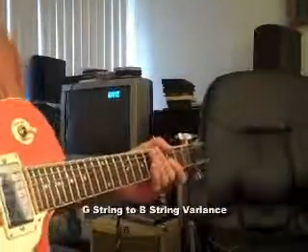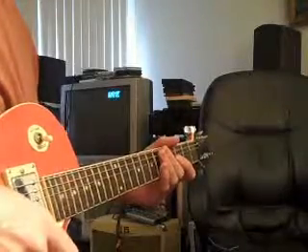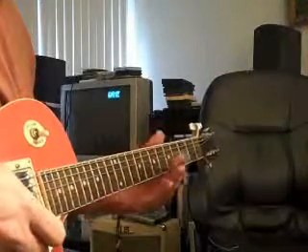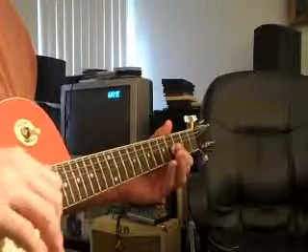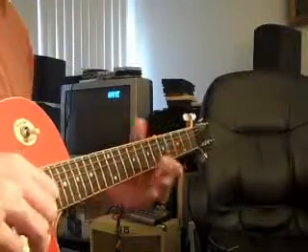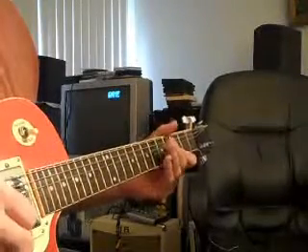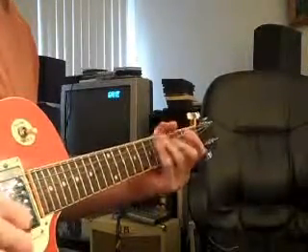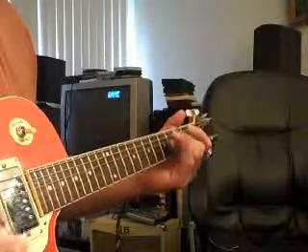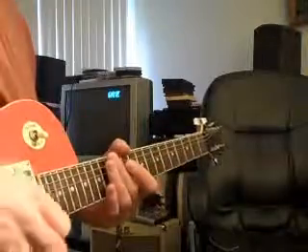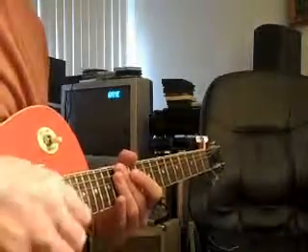Okay, in this video I want to cover some of the differences that are caused because of the way the tuning of the B string is done. Basically, the other strings you're tuning from the 5th fret. But when you get to the B string, you're tuning from the 4th fret of the G string. So that changes a little bit. Changes a couple things a little bit.